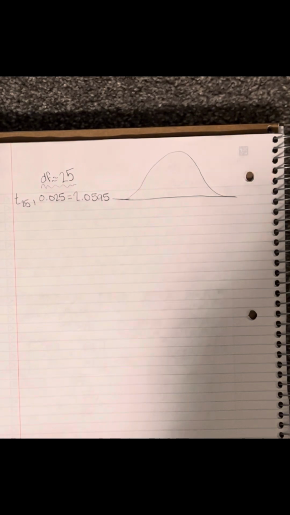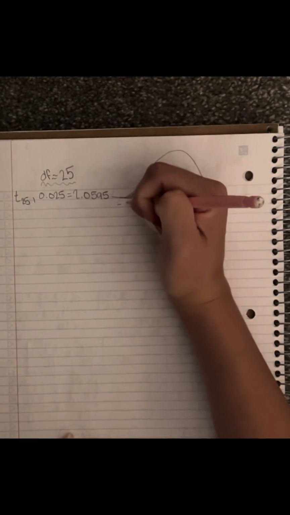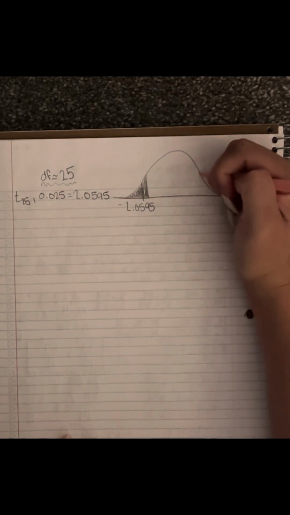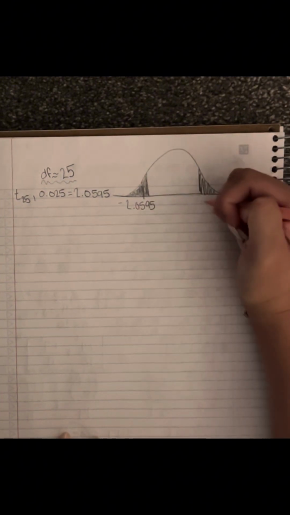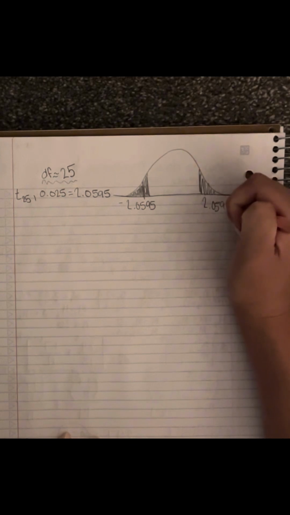So now we're going to draw a picture. What we need to do is get our calculated t value and compare it to the critical t value. We want to see if our calculated t value lies in the rejection region or in the middle. So this is our rejection region right here that I'm shading in right now. So we're going to write 2.0595. And then it's also on this side, so we're also going to fill that in. And that's negative, and then this is going to be the positive version, 2.0595.